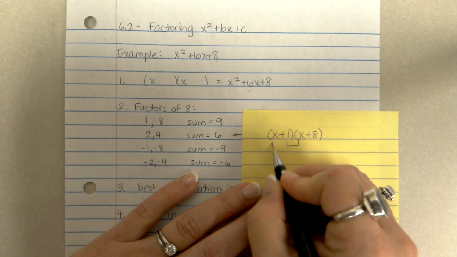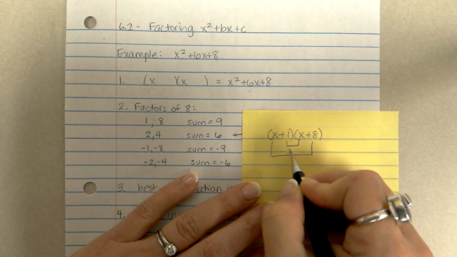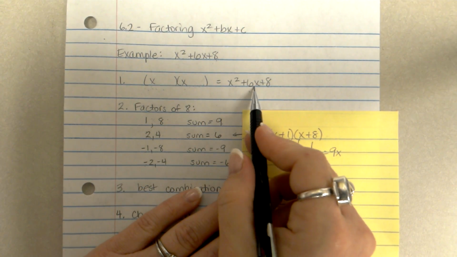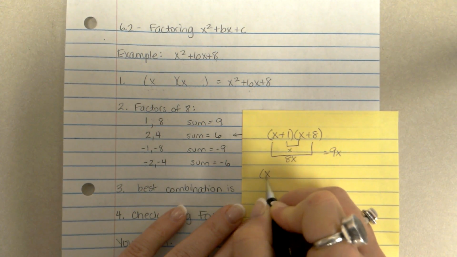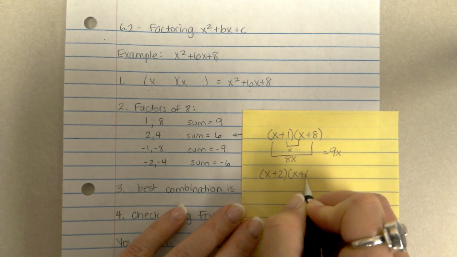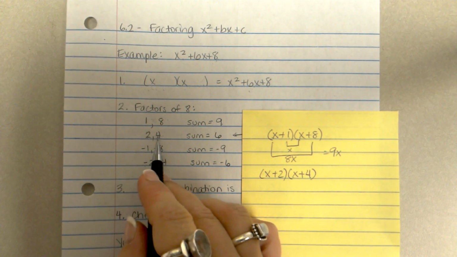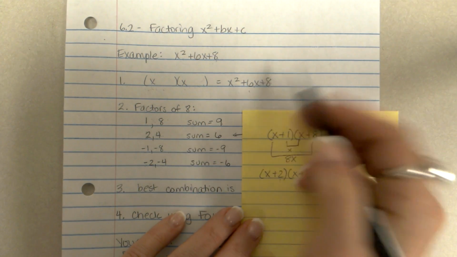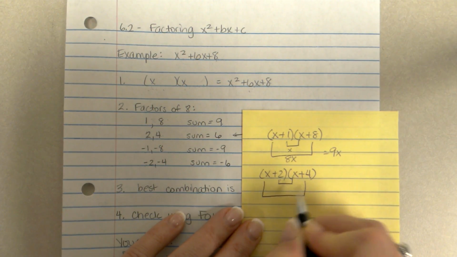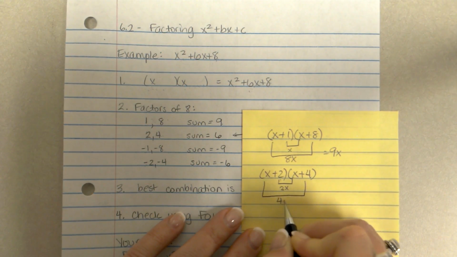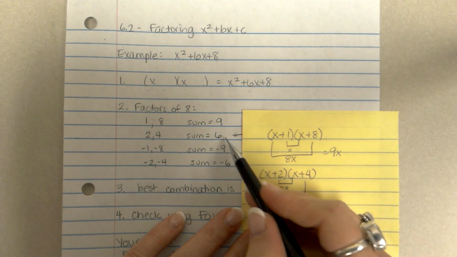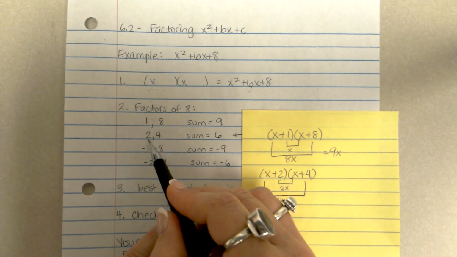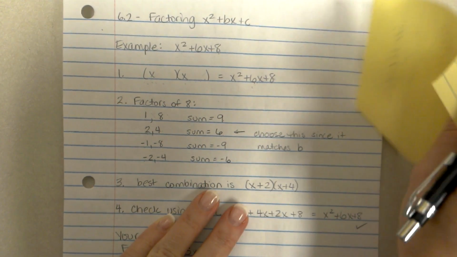But then I have to check my inside and my outside. So I add my 1x to my 8x and I get 9x. Well, that's not what I'm looking for. I need a 6. So let's try the next one. x plus 2 and x plus 4. I'm getting that from my factors of 8. So x times x is x squared. 2 times 4 is 8. So my inside and my outside added together, this is 2x and this is 4x. When I add 2x and 4x together, I get 6x. That's what I wanted. So this is the one that I'm going to use. That's my answer. So that's my best combination.